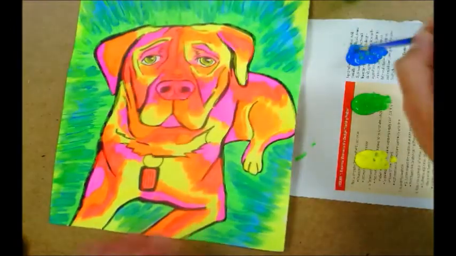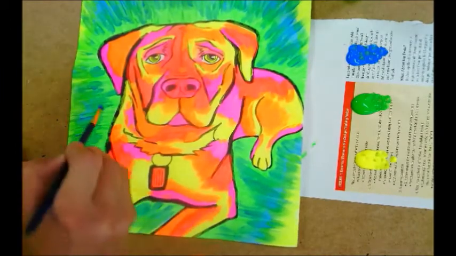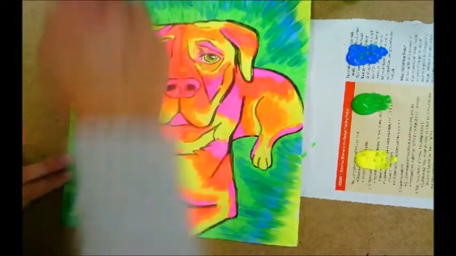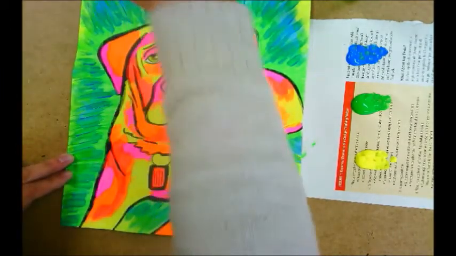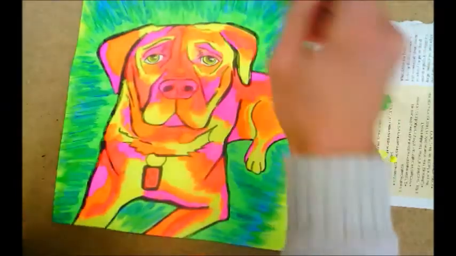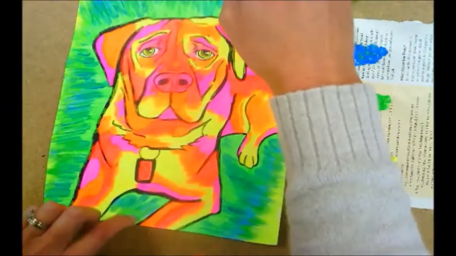Now that it's complete and you can look at it as a whole, right? You want to go in and add any last minute details.